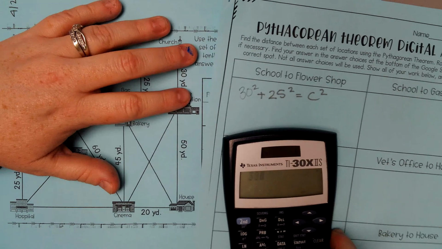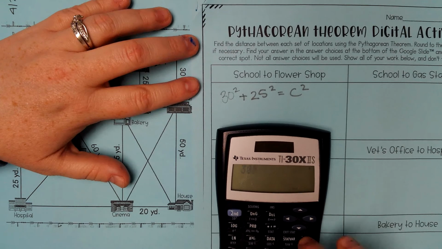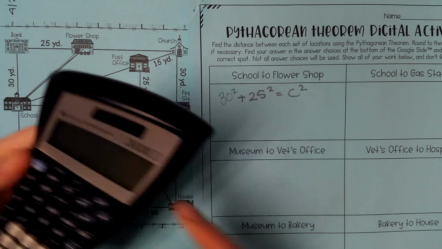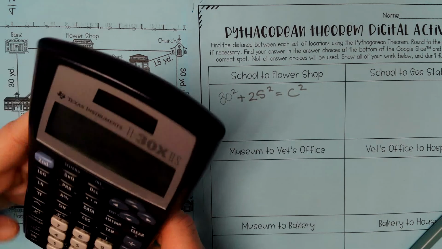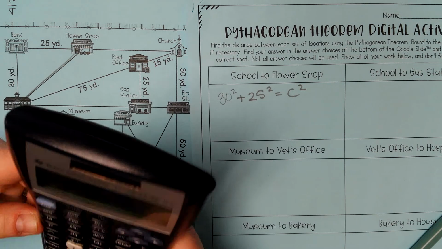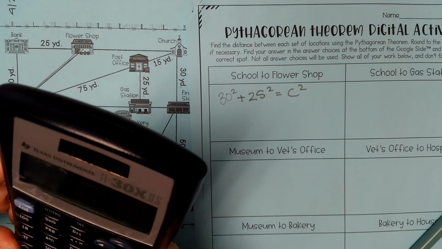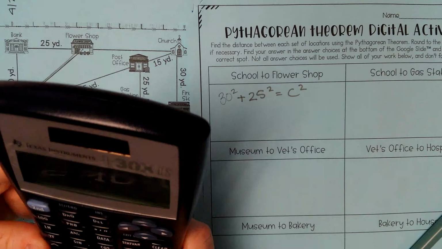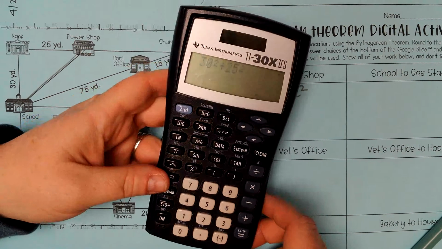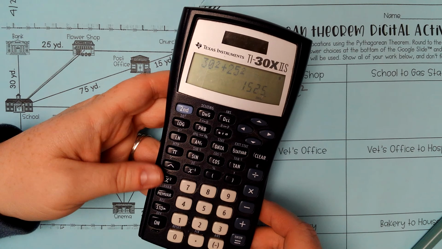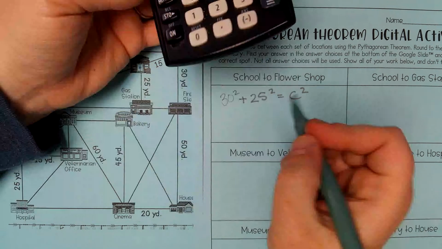And down here, you can kind of see it. Well, so we have 30 squared plus 25 squared. 30 squared plus 25 squared is 1525.